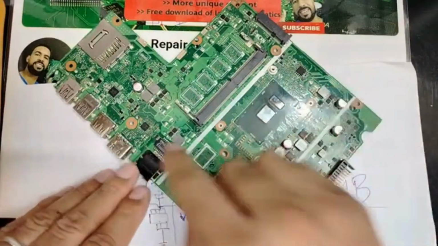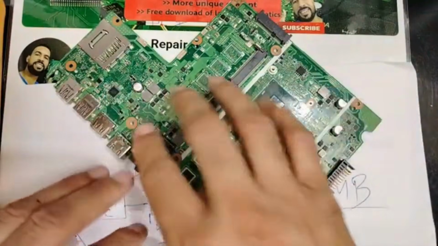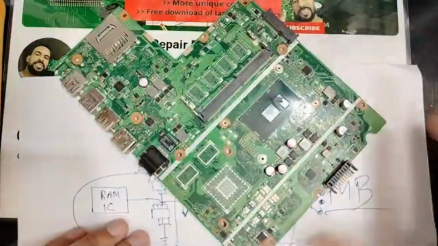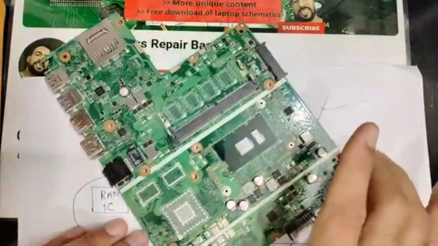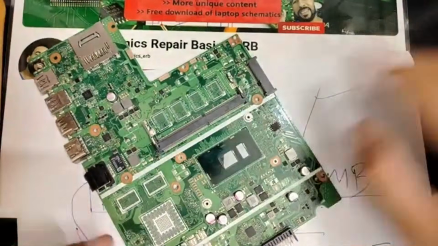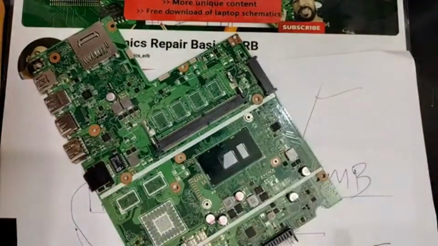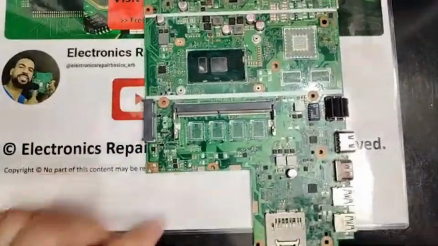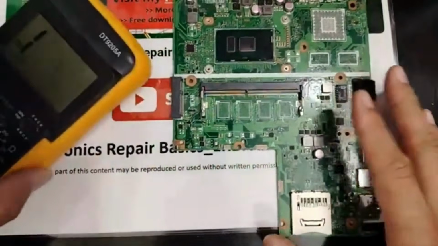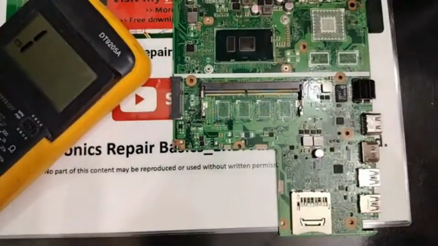Because on the motherboard, we have hundreds of components. One motherboard, 5 motherboards, same motherboards, shorted, you will find the components are different. You didn't understand. Now, let's move on without wasting time. Let's use the multimeter.